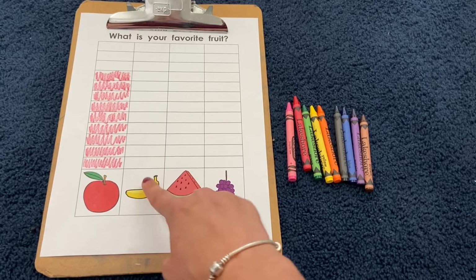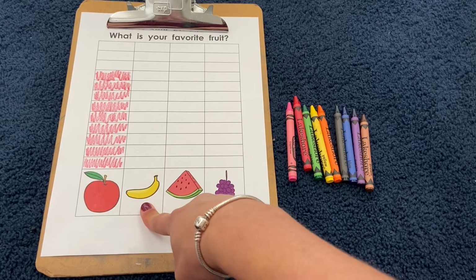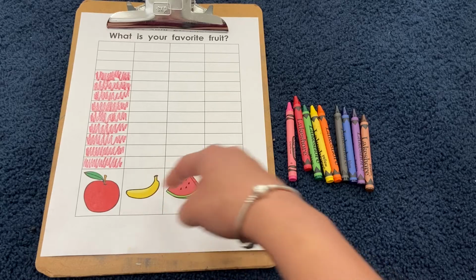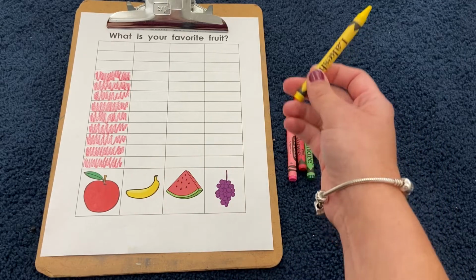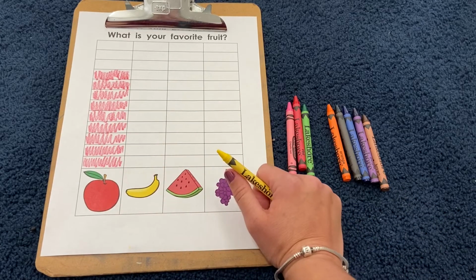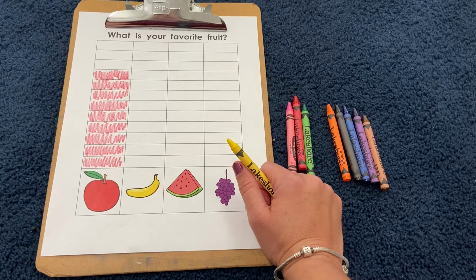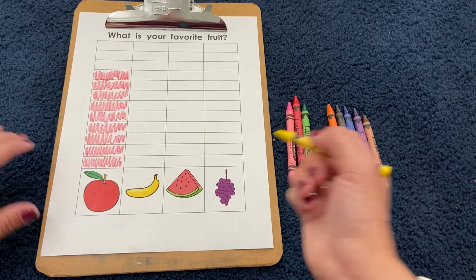Now we're going to color banana. Bananas are what color? Yellow. So we're going to color our banana part yellow, and we had 10 people choose banana as their favorite. So we're going to count together and color 10 spaces. Count with me.